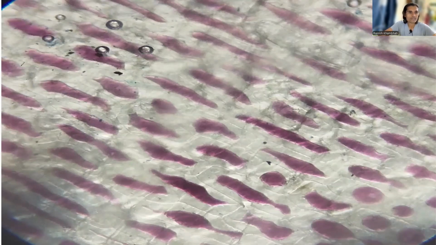When you put the plant cell into hypertonic solution, this is the situation.